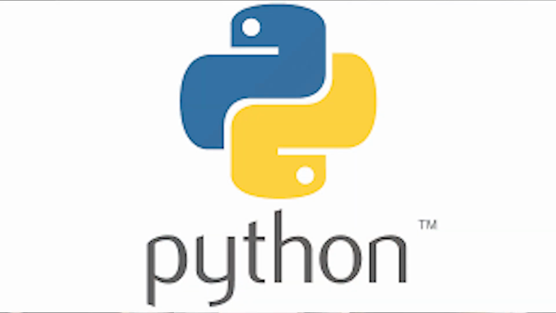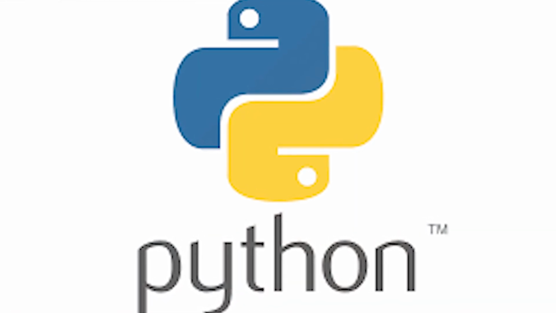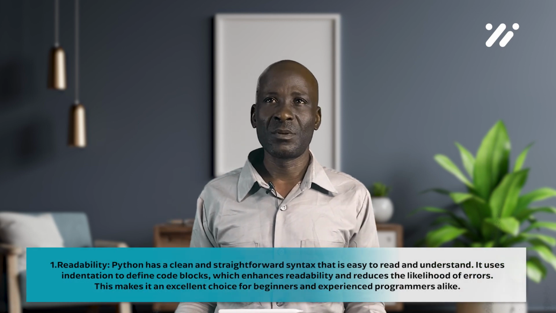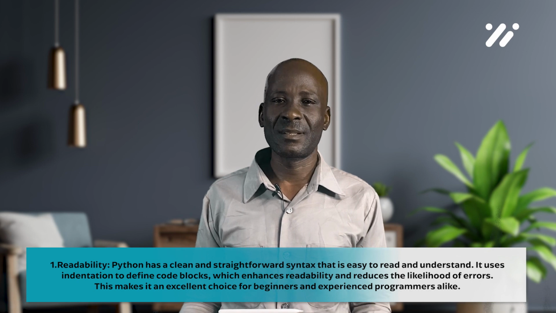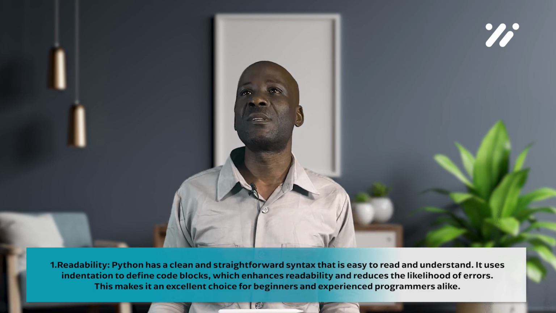Now, you might be wondering, why do we choose Python as our programming language? We have chosen Python because, one, Python is readable. Python has a clean and straightforward syntax that is very easy to read and understand.